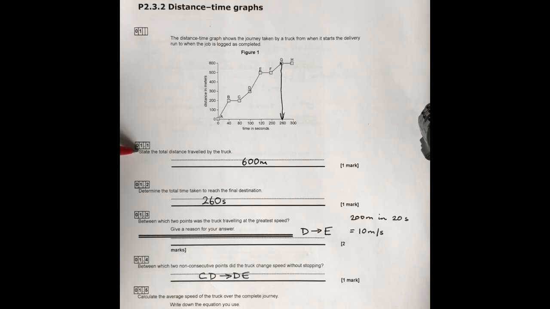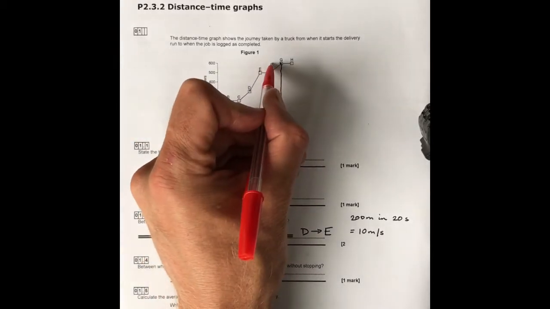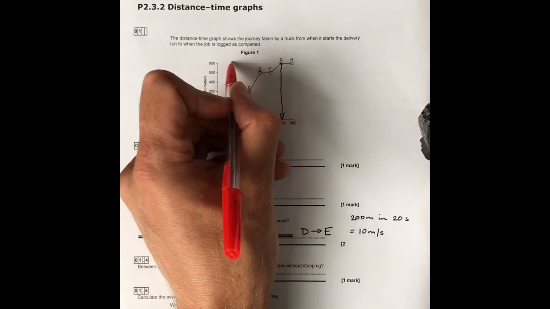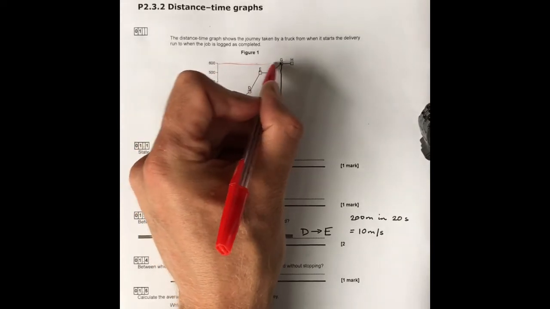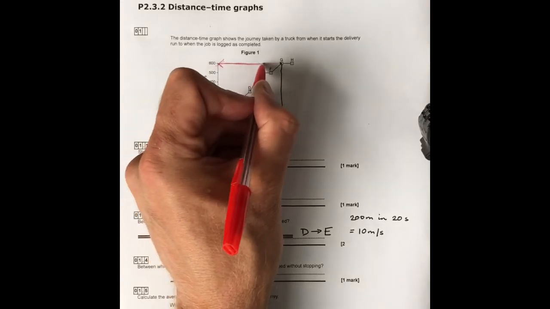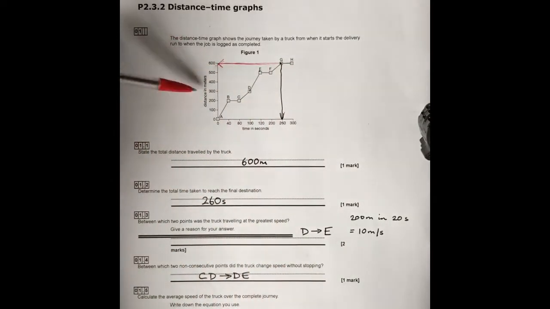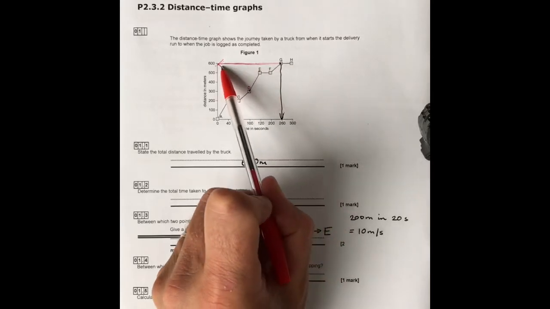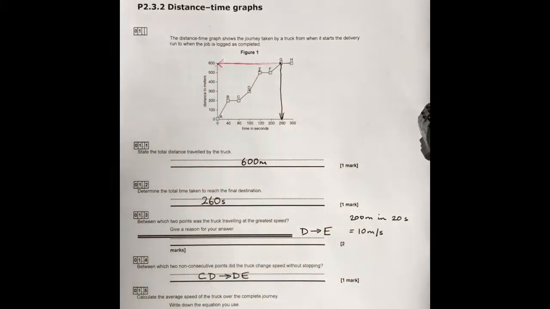So first thing, what is the total distance travelled by the truck? Well, we can work that out by looking at the graph and taking the final point, which is H, and reading off the height of that on the scale here in meters, which is 600. So the total distance travelled is the last point on the graph, and we read across and read off on this side.